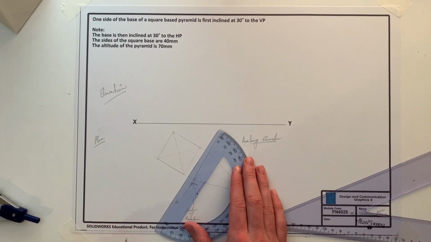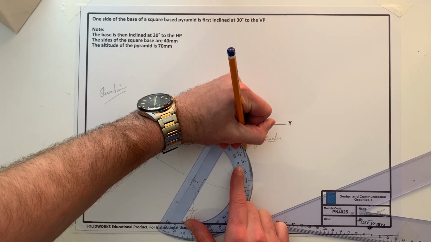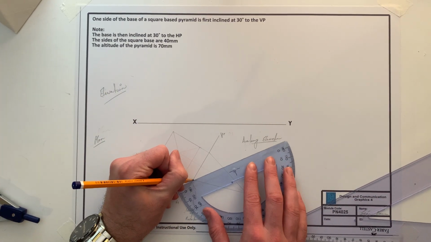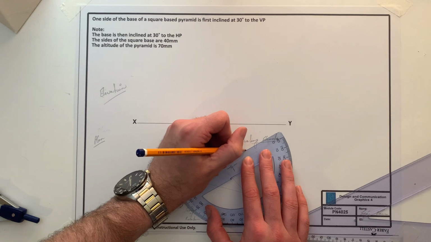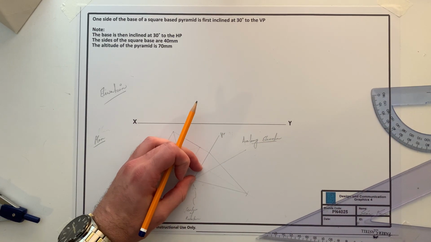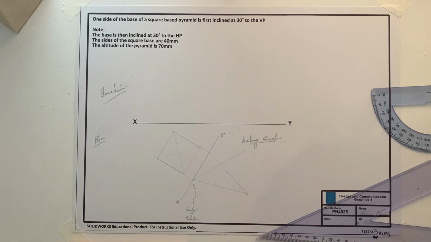I need to use my set square here, like so, line it up, back off 30. Draw the line like so. So basically I can rotate any point here up so that it hits here to its new location.